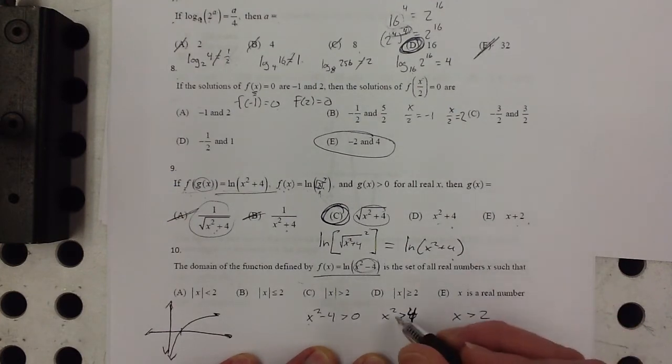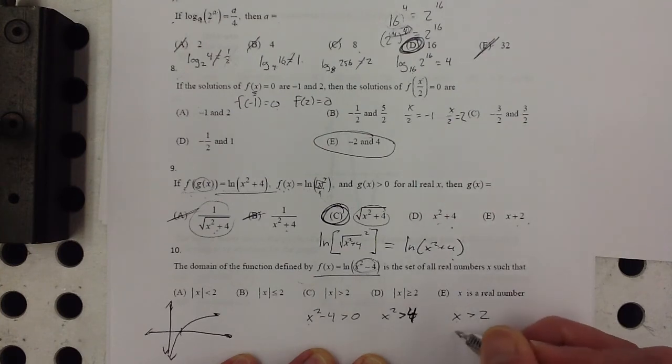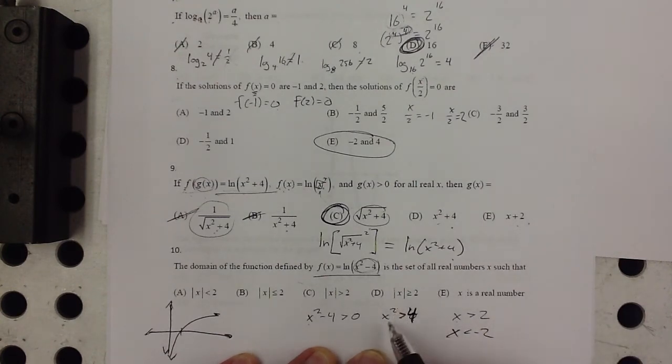You need to think about it a little bit harder and remember from Algebra 2 when you did things like this. This results in x squared being greater than 4. Well, it certainly works when x is greater than 2, but it also works when x is less than negative 2, because when you square negative numbers, they become positive. For example, negative 3 squared would be positive 9, which is greater than 4.